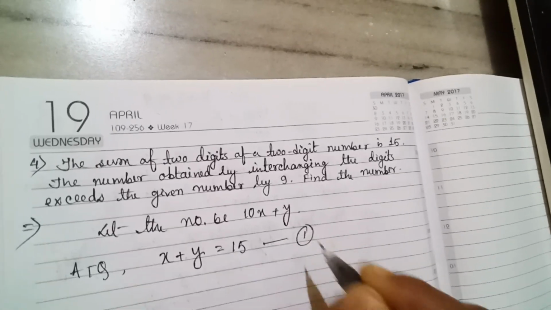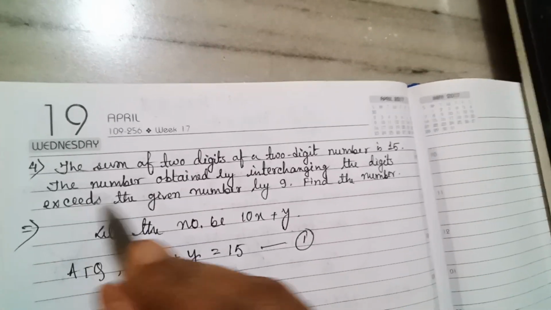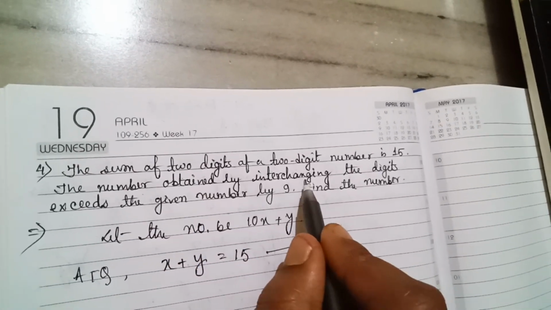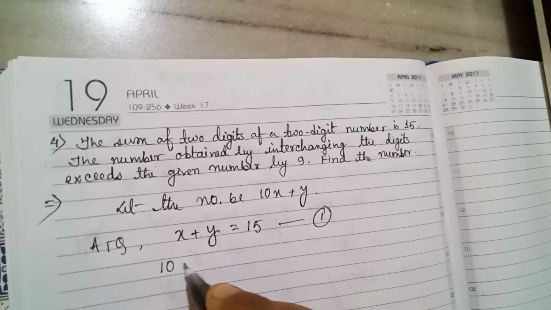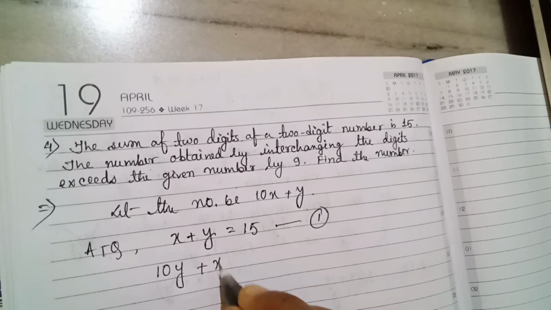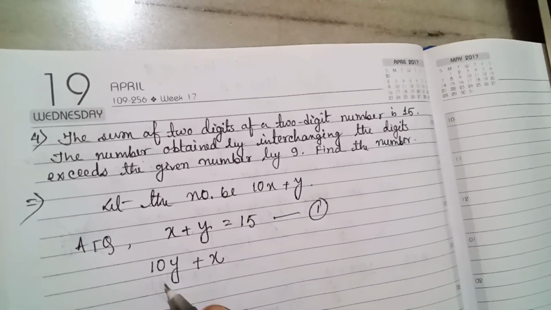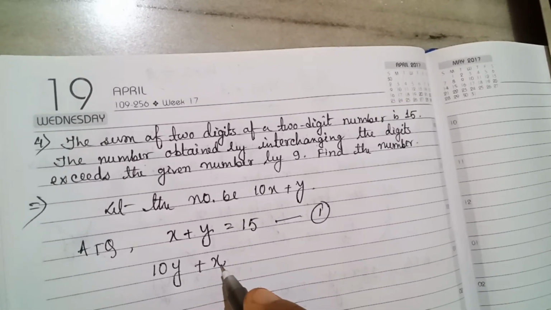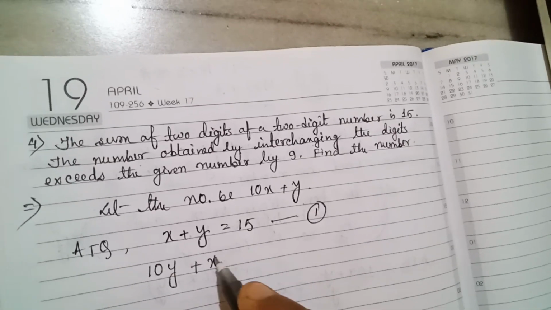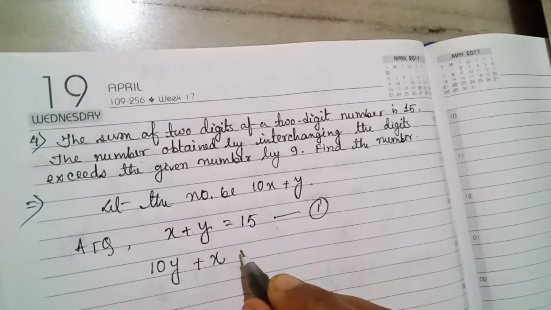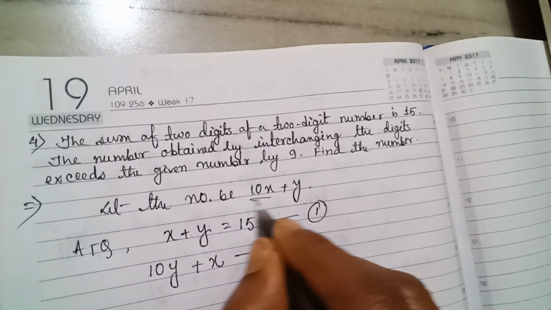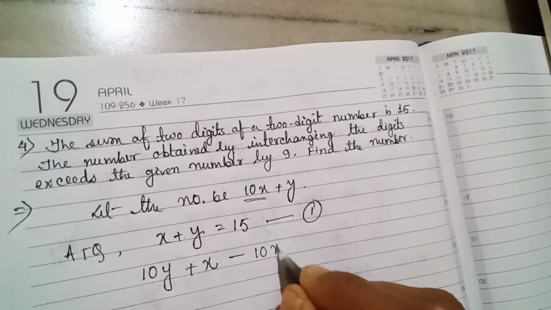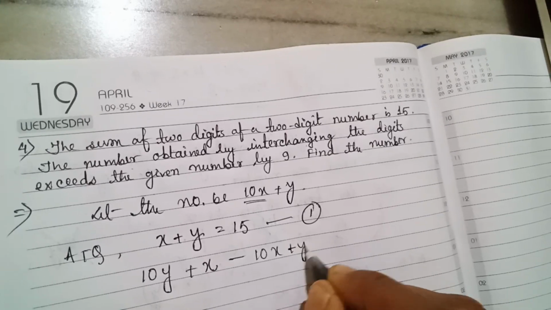This is number 1. Then next, the number obtained by interchanging the digits. So we will first interchange the digits like this. It was 10x plus y, we will make it 10y plus x. This number exceeds, that means minus, the given number, that means this one, 10x plus y.